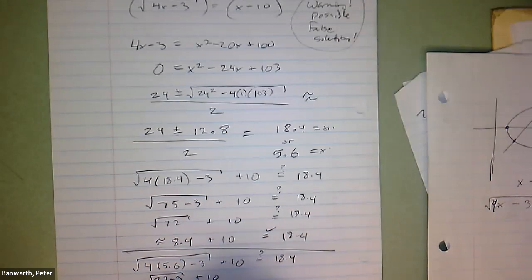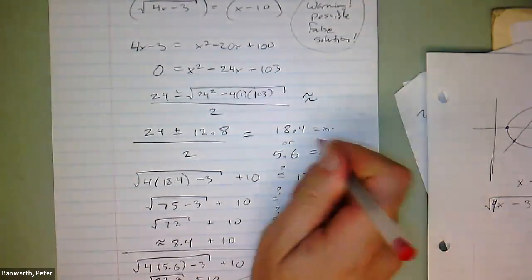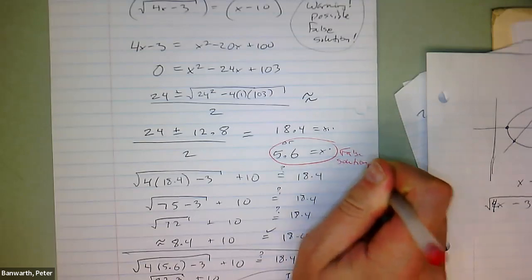Square root of 19 plus 10. And the square root of 19 is somewhere between 4 and 5. Let's say it's 4.6. And it is not equal to 18.4. So I generated a false solution. This is a false solution.